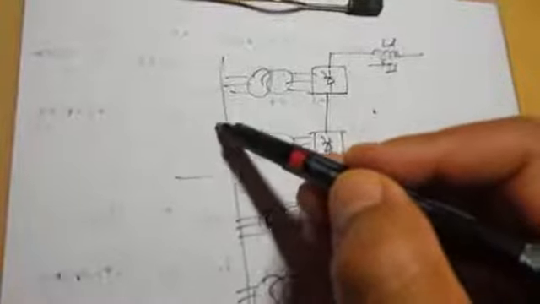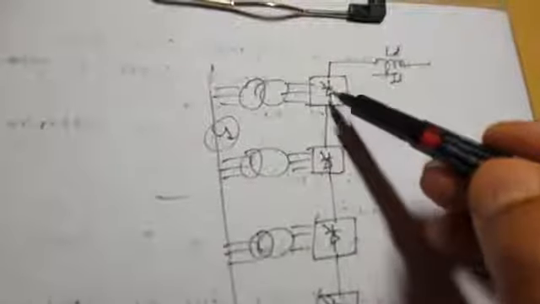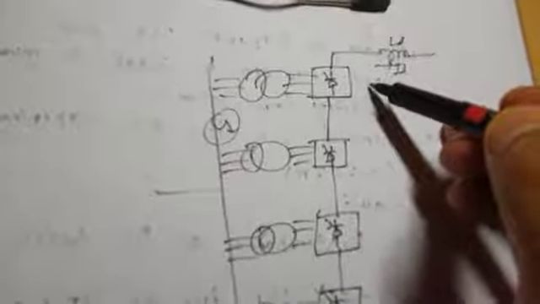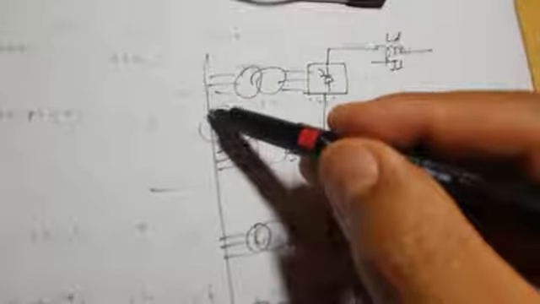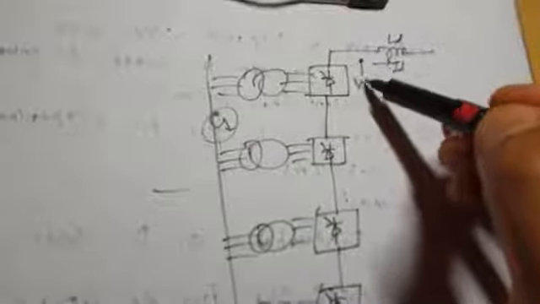Let us suppose an overvoltage has occurred on the AC bus somewhere here, and this overvoltage will be transferred on the DC side because converter input voltage suffers an overvoltage. It goes to very high values, and converter output voltage also becomes very high. So output voltage of this converter will proportionately increase with increase in the AC bus voltage. This converter output voltage, let's call it VD1, will increase.